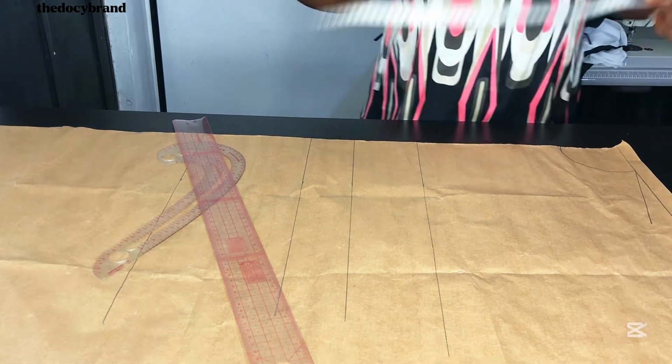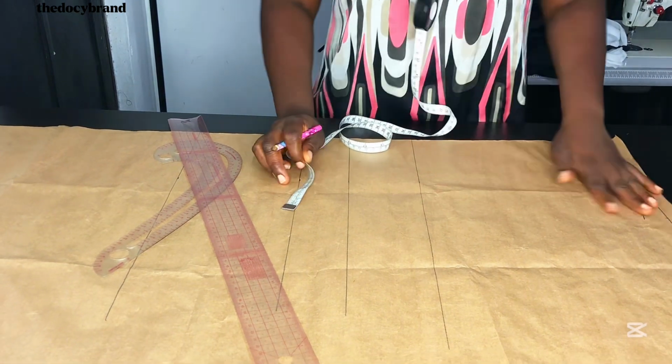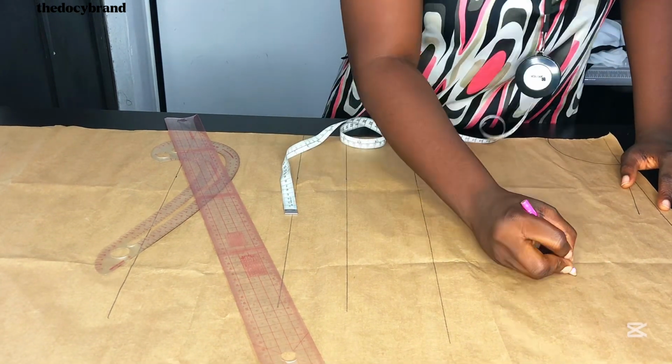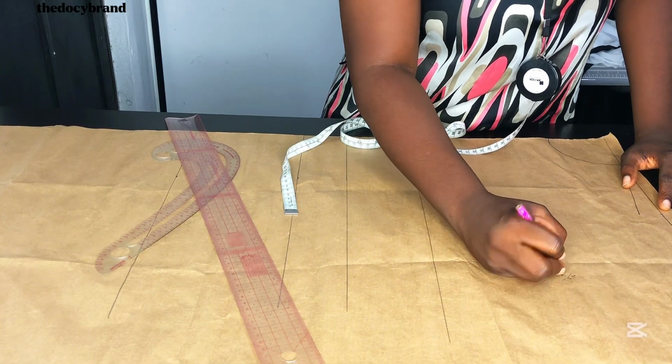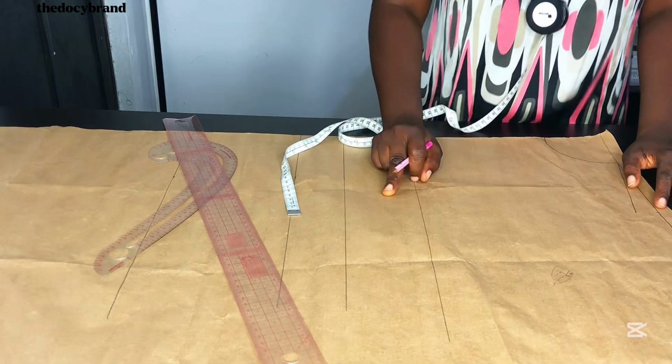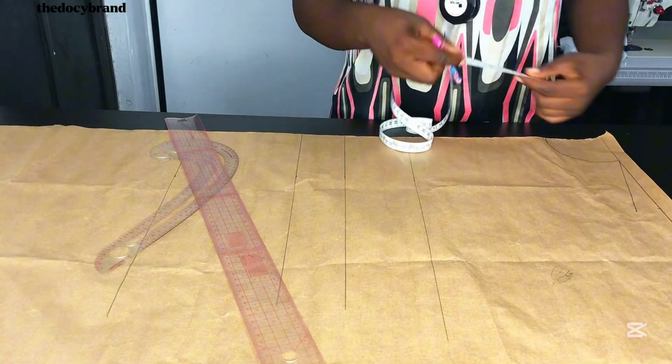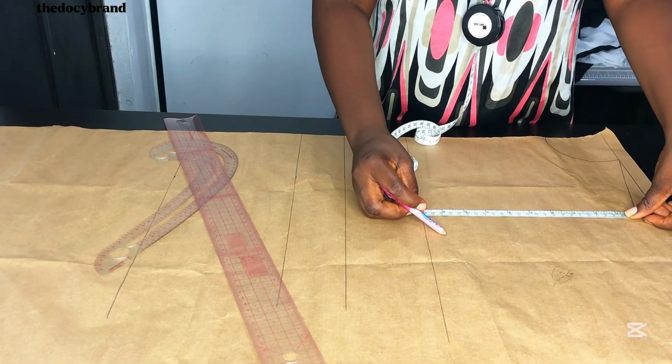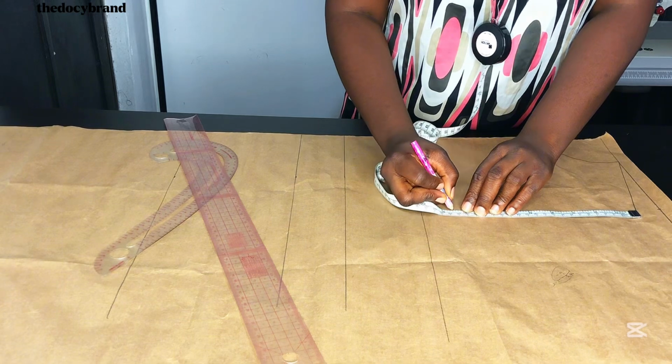Next thing I'll be doing, I'll take my armhole measurement. So how to get your armhole measurement? The bust is 43. So you say 43 divided by 6 plus 1.5. So when you do this, for this person, the bust is 43 divided by 6 plus 1.5. I got 8.6. So I'll go ahead and give a mark there.